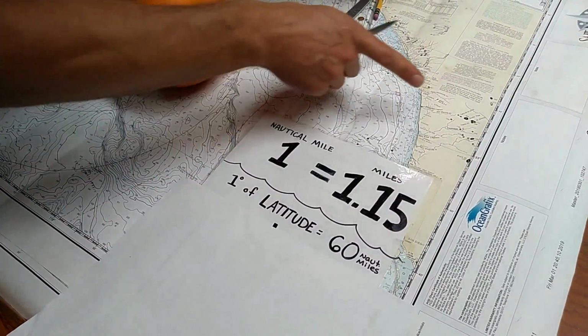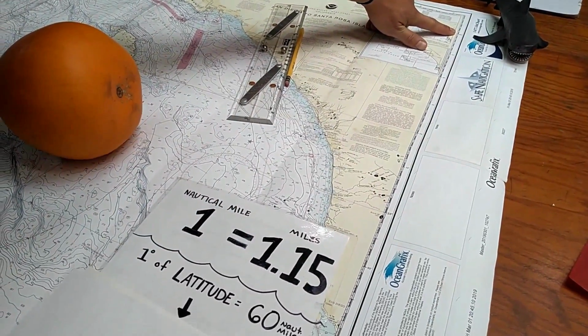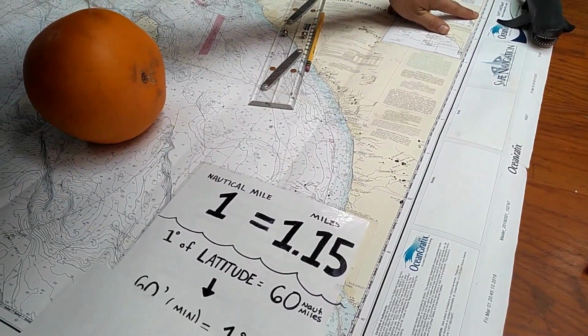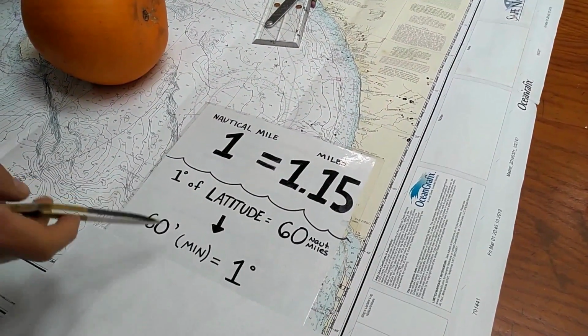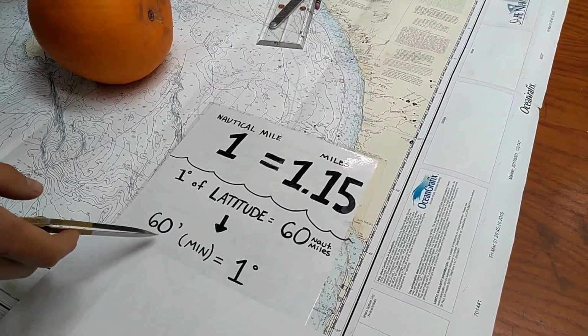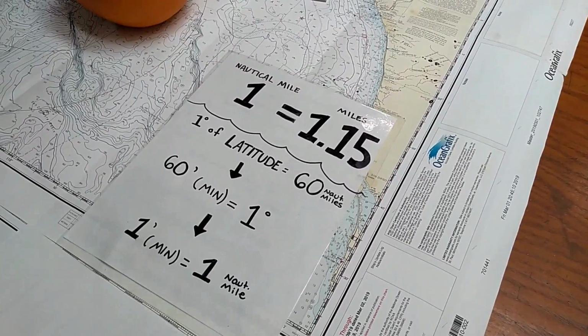Each degree of latitude is also split up. It's split up into 60 sections. Each of these sections is called a minute of latitude. So there are 60 minutes of latitude for every degree. On our chart, each minute of latitude is equal to 1 nautical mile.